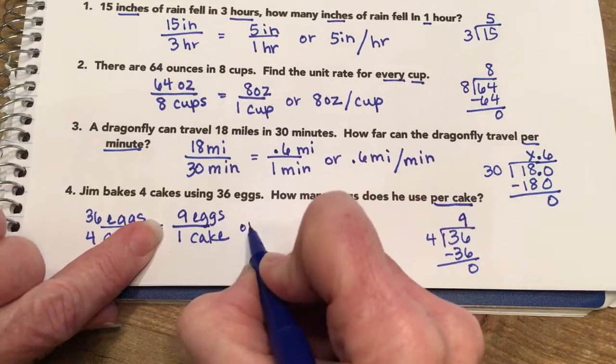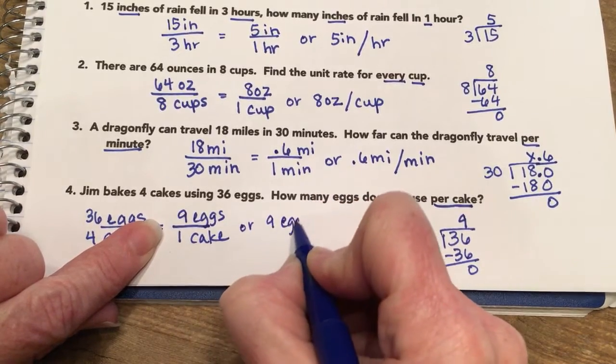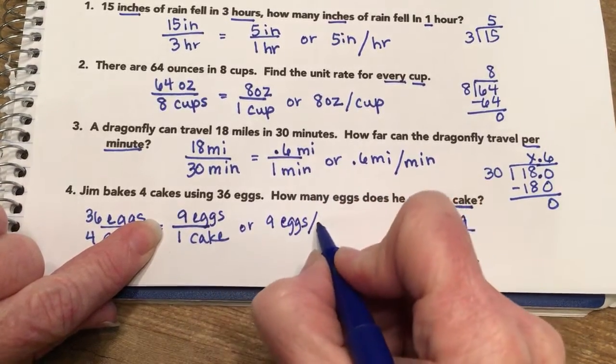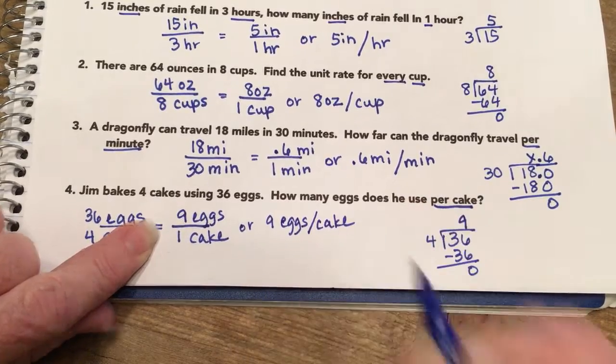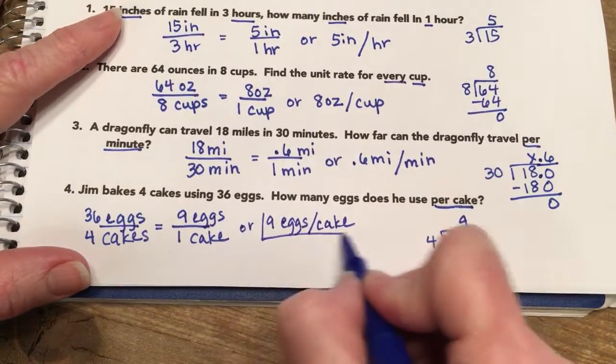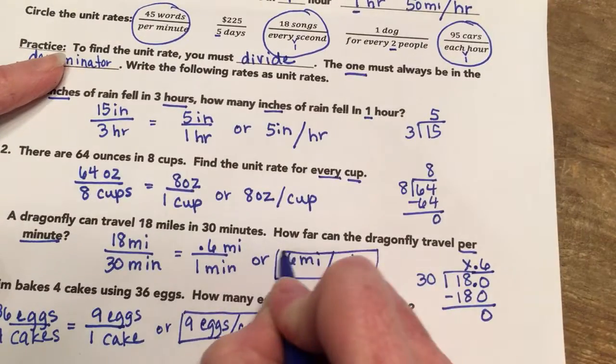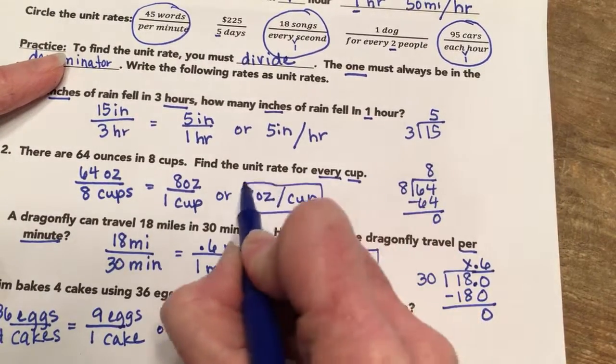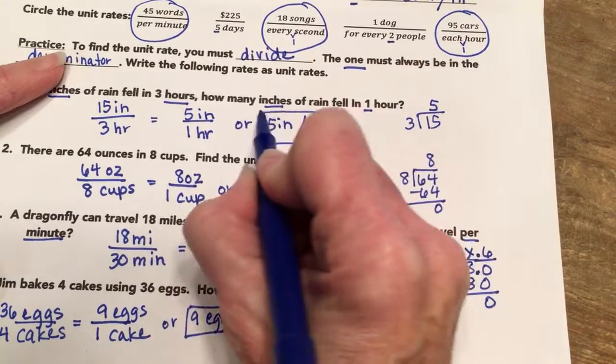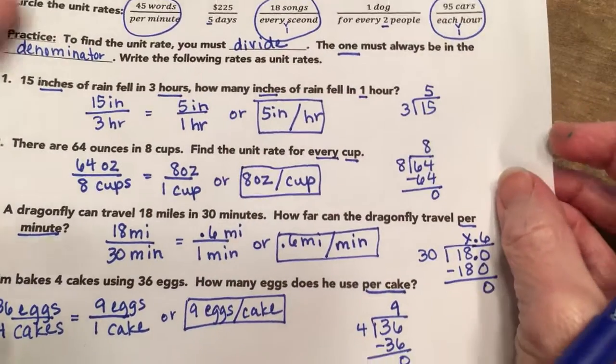Or again, I can write that as 9 eggs per cake. 1 cake. Okay, I should have been boxing my answers, so I'm going to go back and do that. And I could use either one of these, but I'm just going to box one of them.